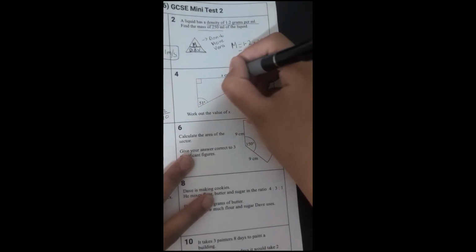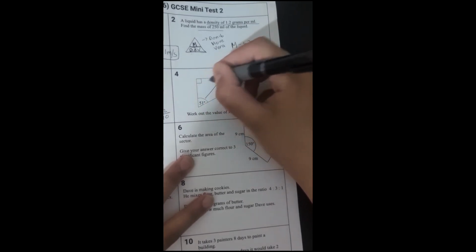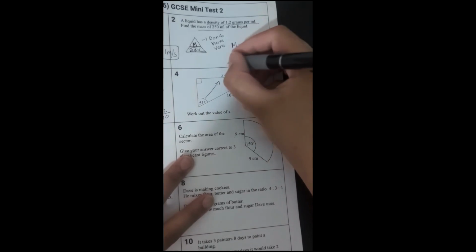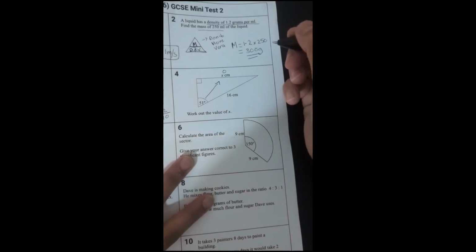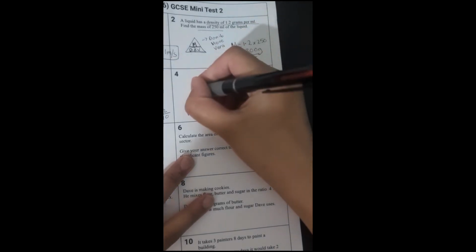The side that's directly opposite to the angle that's given, so not the right angle but the other angle that they've given us, is always called the opposite side. So I'm going to put an O there. Then the longest side is always the hypotenuse. You might remember that from Pythagoras as well. And then the leftover side is the adjacent.